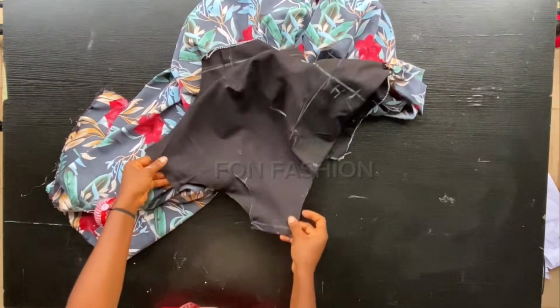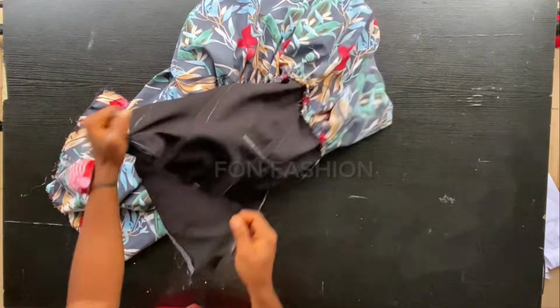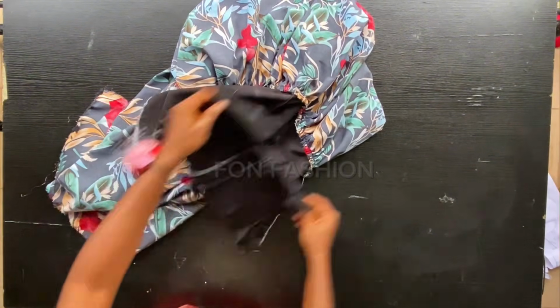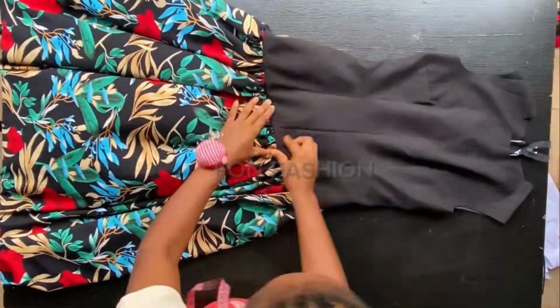Okay. I'll also go on and pipe the neckline with bias tape as well as the armhole. Okay. And then weave my dress and give it a good press. And now the dress is ready.